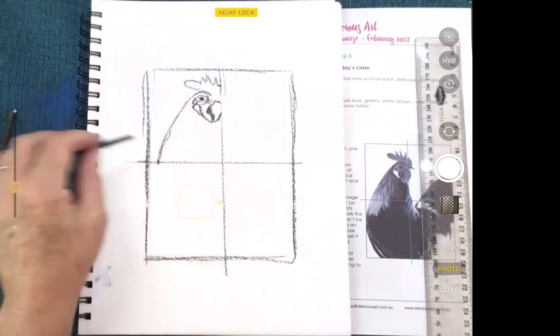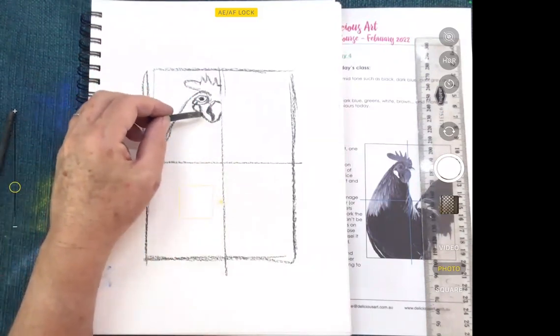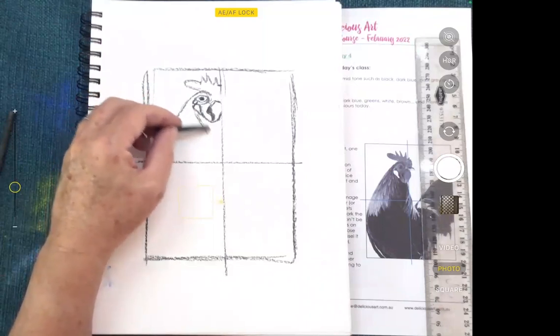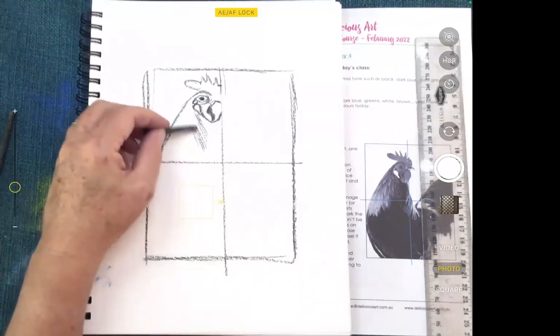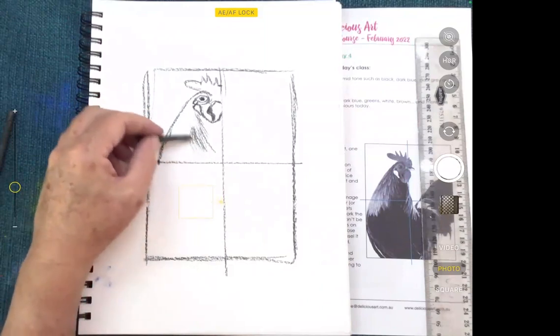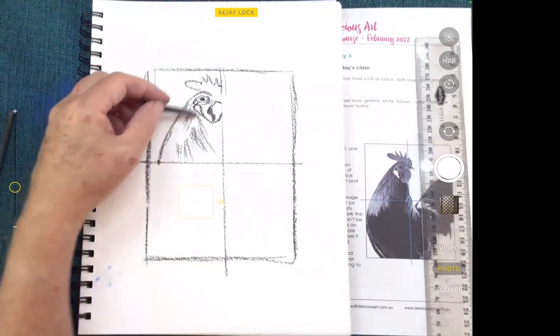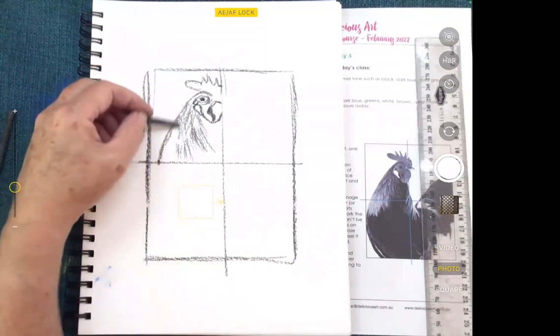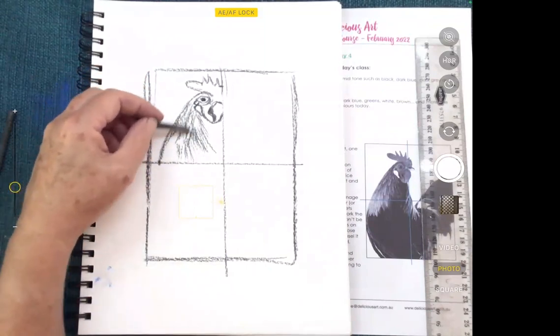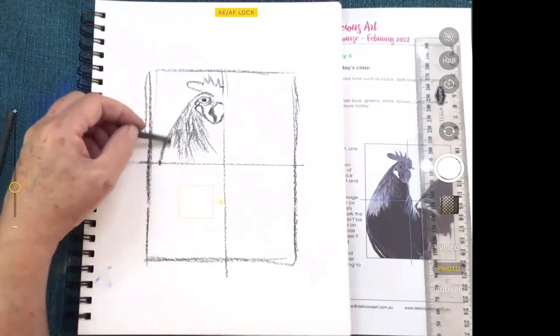So that's pretty much the head area inside there. And then you can just come down and do a bit of the feathery, wispy shapes down in through here. So I've got all this lovely soft feather that sits down on the left-hand side, or our left, of the rooster's neck.